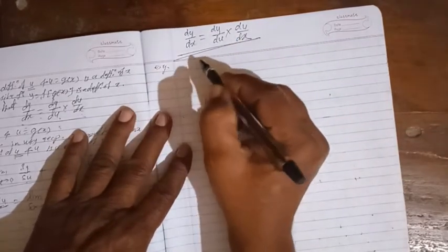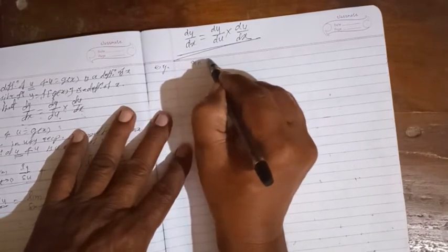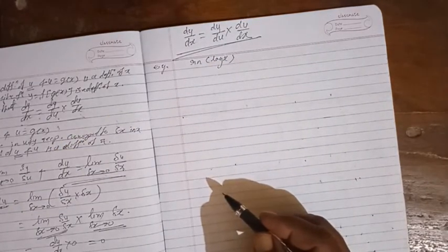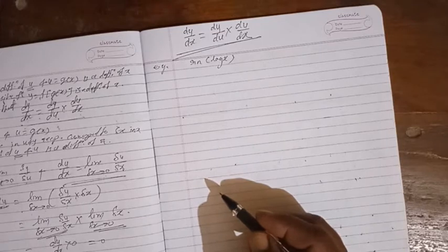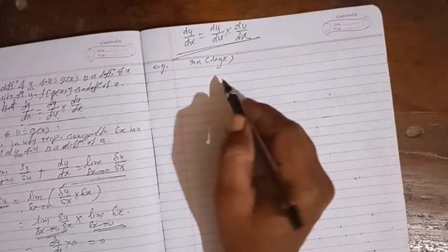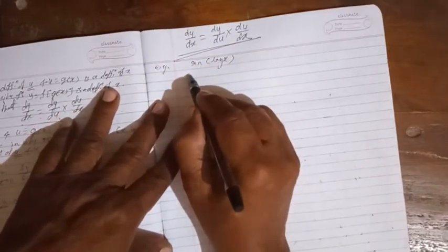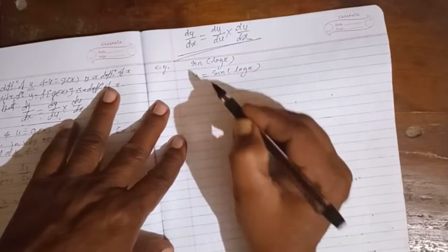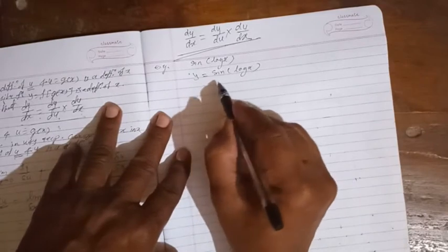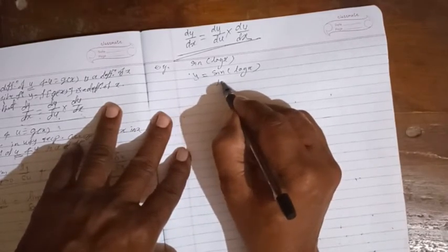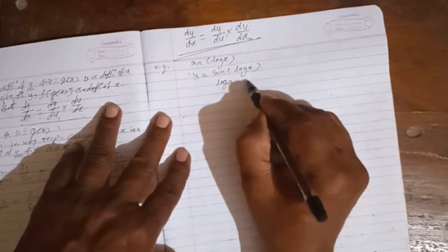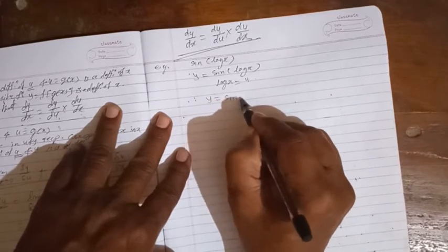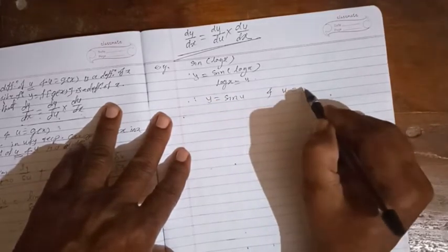Example given: sin of log x. For this example, we have to see y is equal to sine of log x. In this example, we have to put log x is equal to u. Therefore, y is equal to sine of u and u is equal to log x.